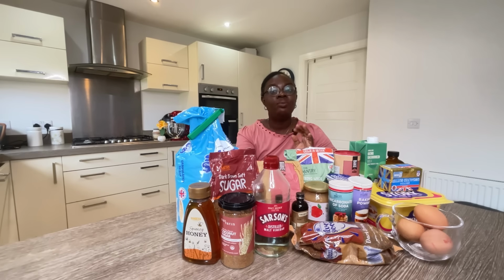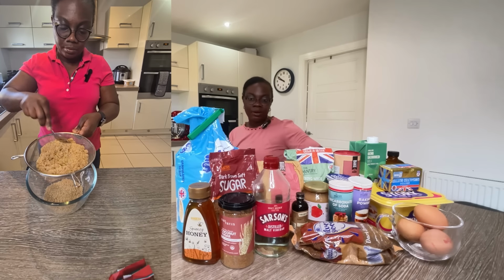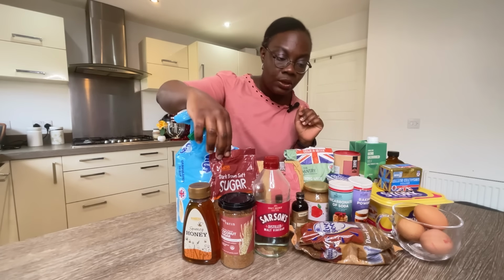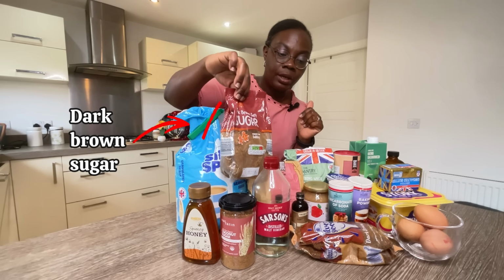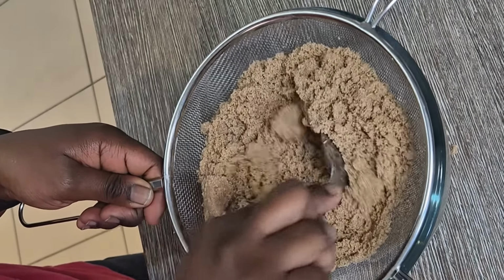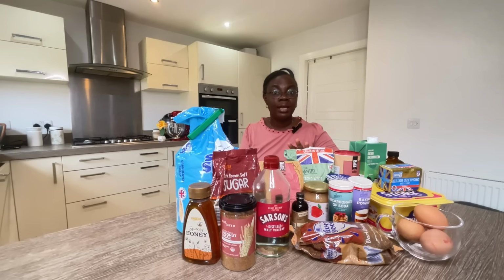Now, there is brown sugar. Let's look at the brown sugar. And there's two types of brown sugar. You can have dark brown sugar and also light brown sugar. So these are also made from sugar cane or less commonly from sugar beets.